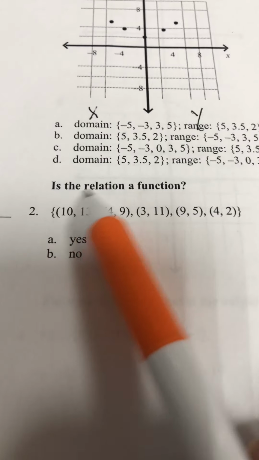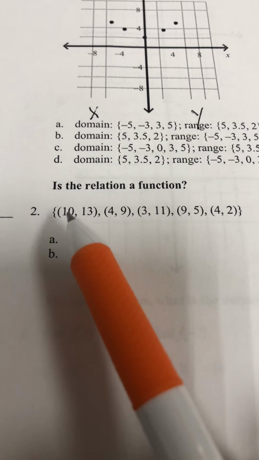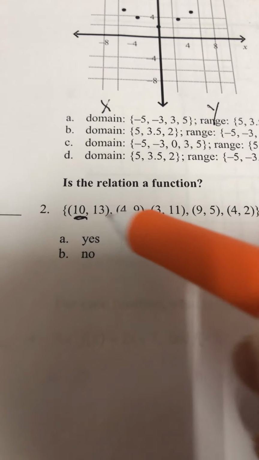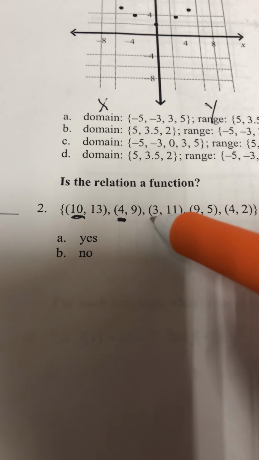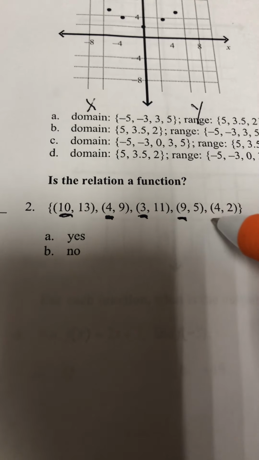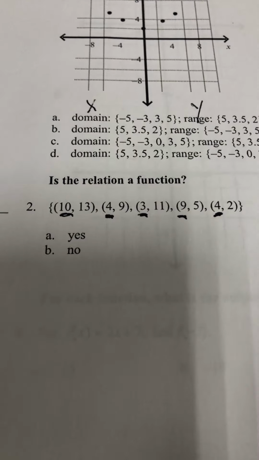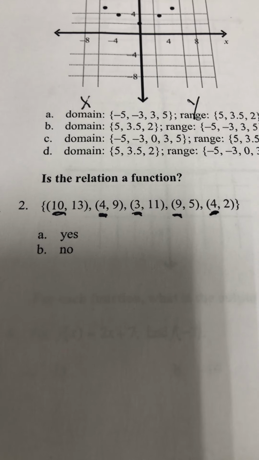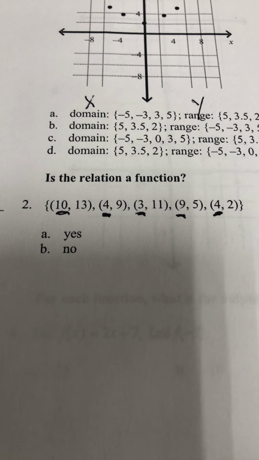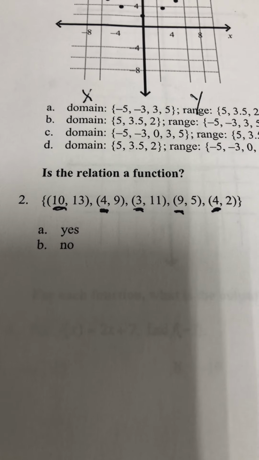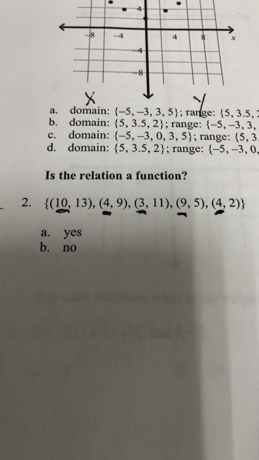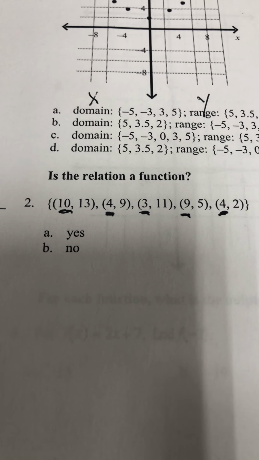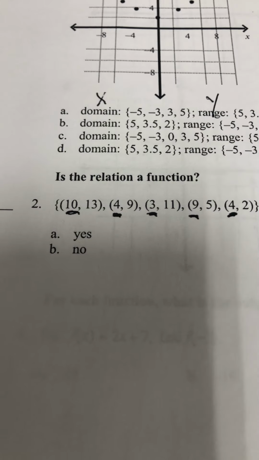Number 2 is the relation of functions. So you're going to want to look at all of the x values, and I'm going to underline those, your domains. This is your domain. If you see a number repeated and it's going to a different y value or a different range, it is not a function. If you don't see an x repeated, it is a function. Okay, that's number 2.